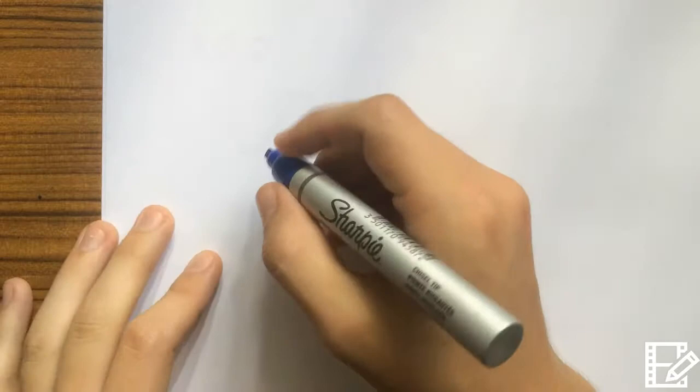So let's hope I've got enough ink left in my pens, or if they're not rubbish.